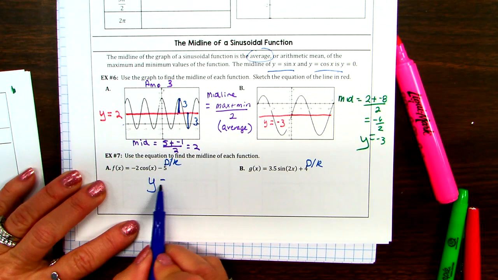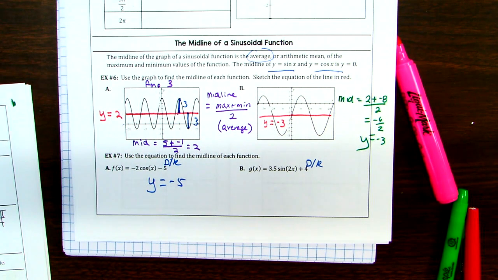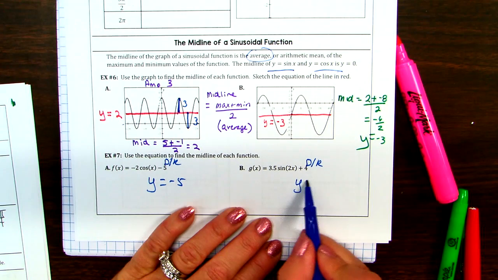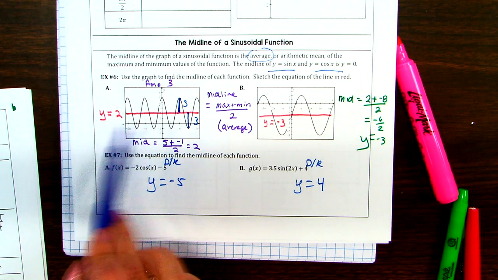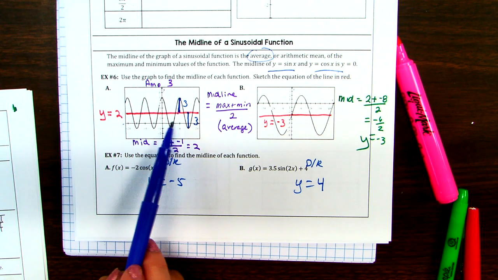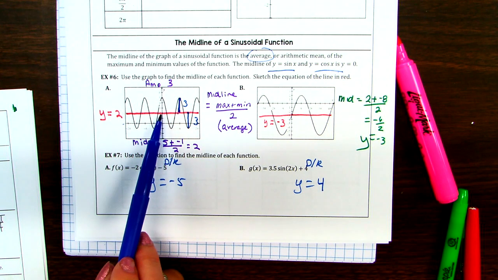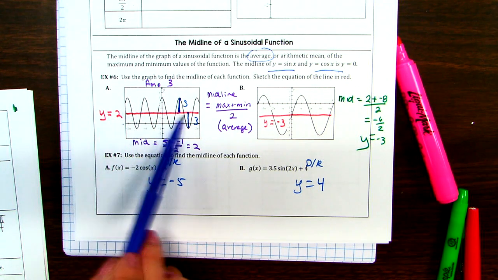It's so cool. It's so easy. You don't have to do anything. And this one is 4. So in this equation, you would have had a plus 2 at the end. And it moved all the points up 2. All your points moved up 2.